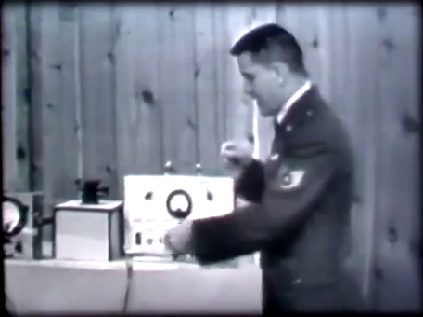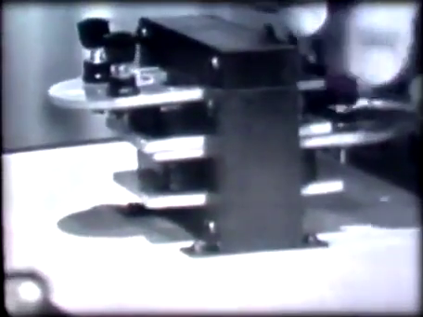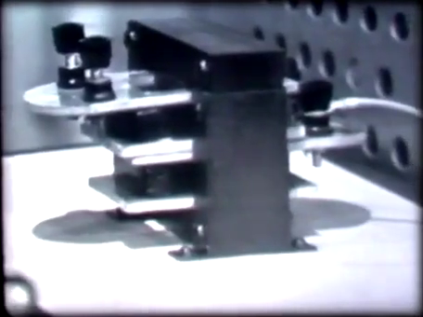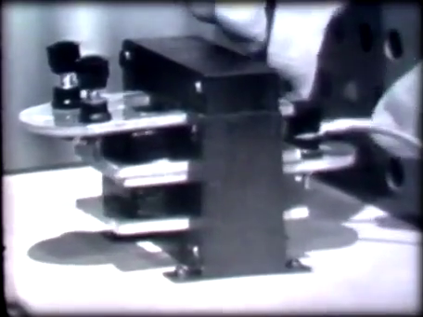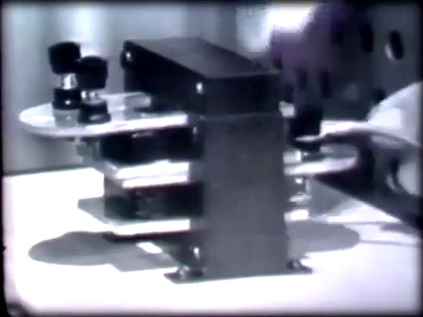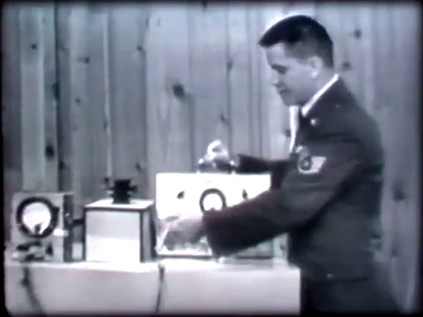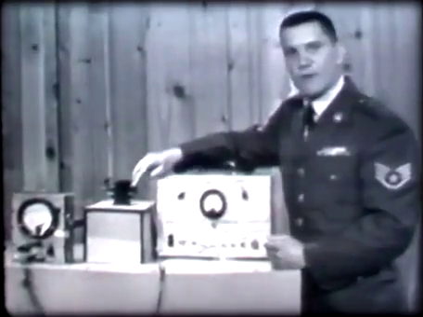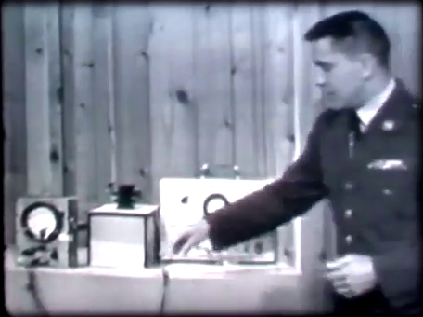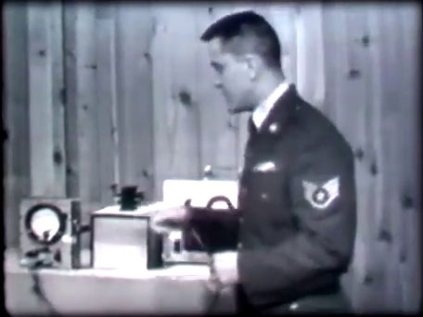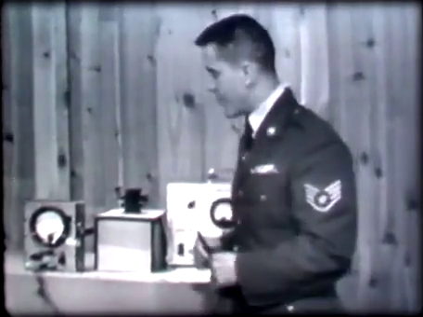Let's go ahead then and apply the 6.3 volts to the primary of the transformer, which, as I've already mentioned, is the bottom winding here. Now, if we turn the power switch on, we have 6.3 volts applied to the primary of the transformer. The PSM6 has already been set up to measure AC voltage on the 50-volt range.